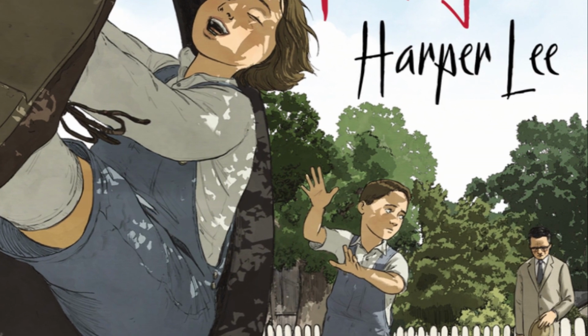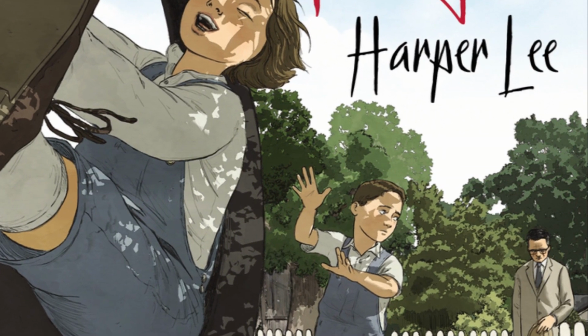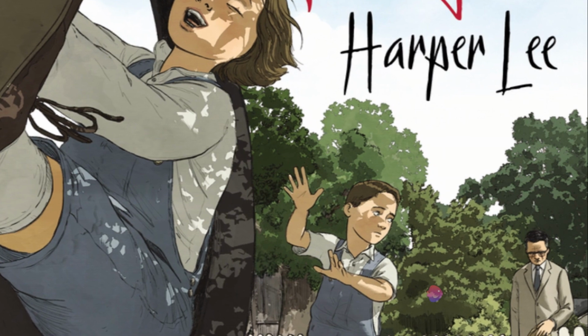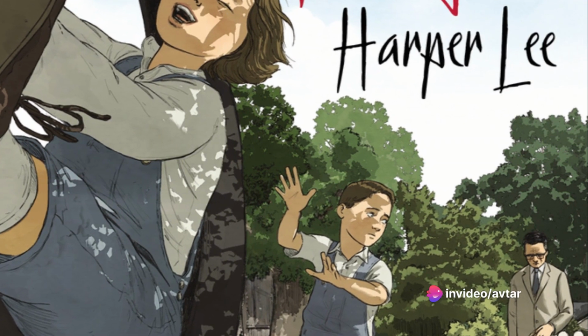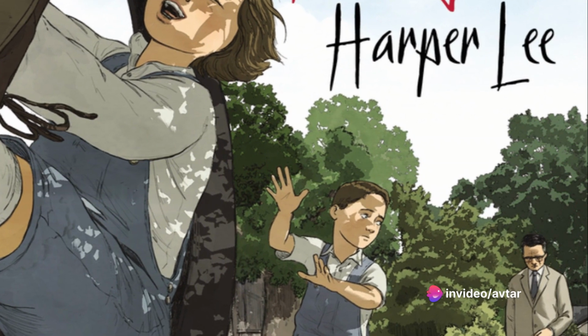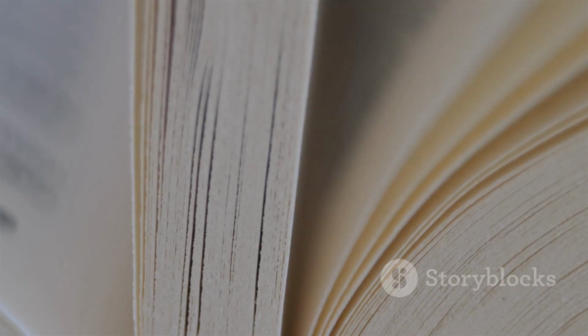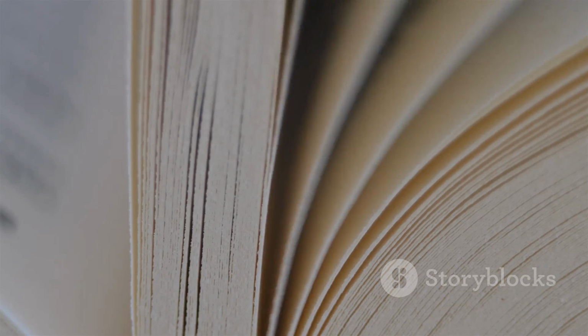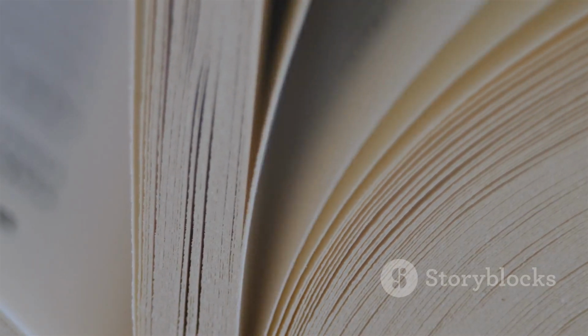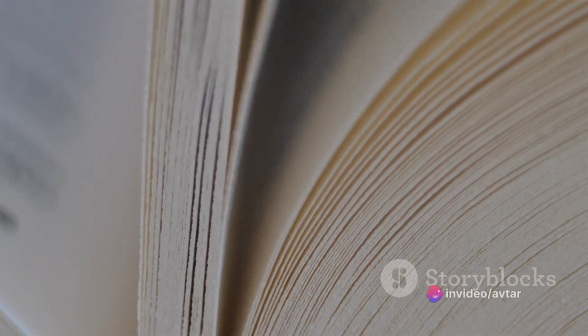These themes are not just relevant to the era of the book, but they carry an ongoing relevance even today. They make us question our own prejudices, our understanding of right and wrong, and our ability to stand up for justice. Through Scout's eyes, Harper Lee reminds us to question our prejudices and understand others, a message that remains timeless.